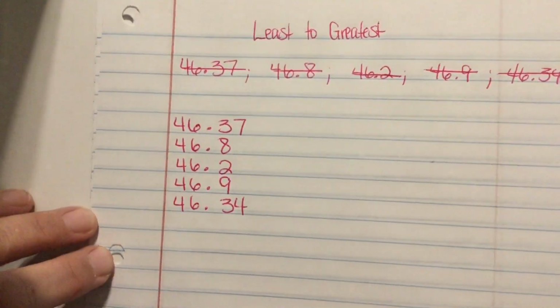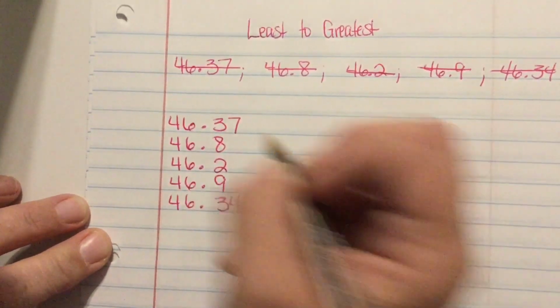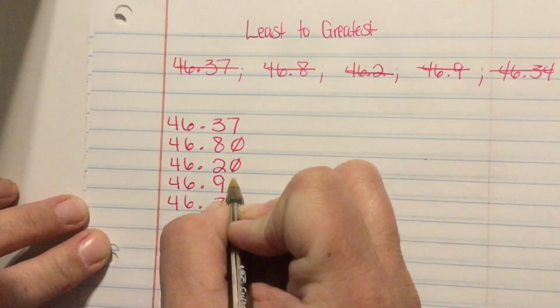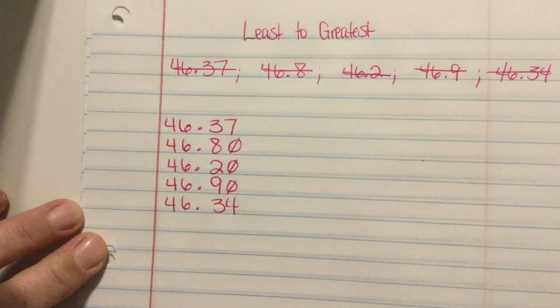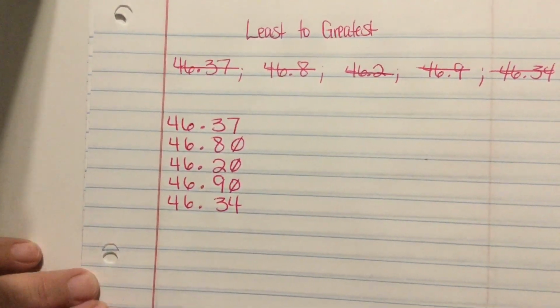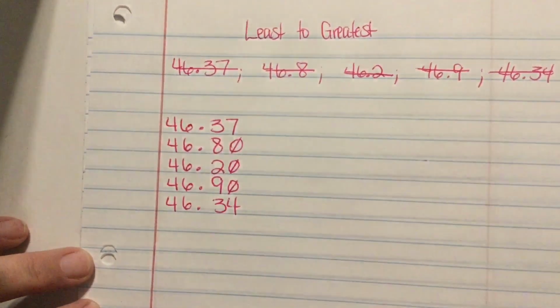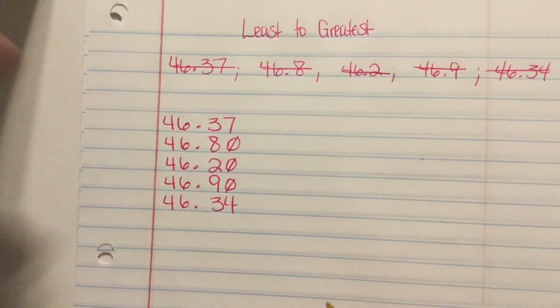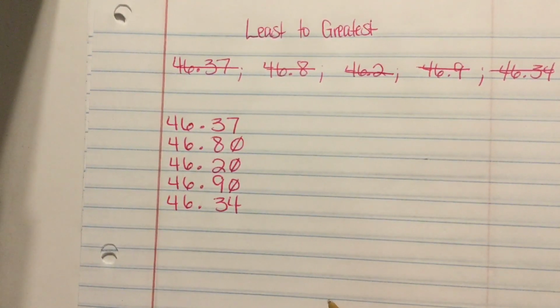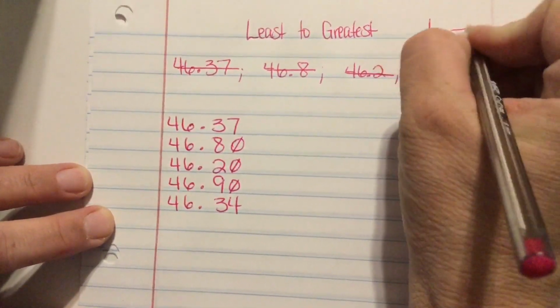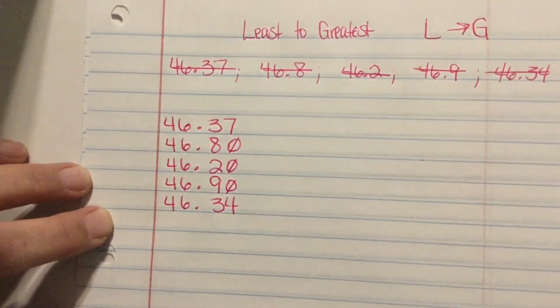Now, if you remember, the first thing that we're supposed to do is fill in the holes. So I'm going to put a line through these so that we know that these were added extra separately. They weren't in the original number, okay? All right, so we've lined them up. And then what we have to do is we have to identify the numbers going from least to greatest, or we would say L to G, okay?